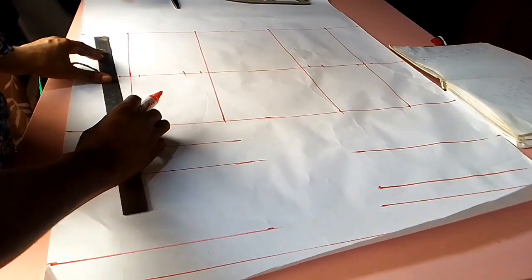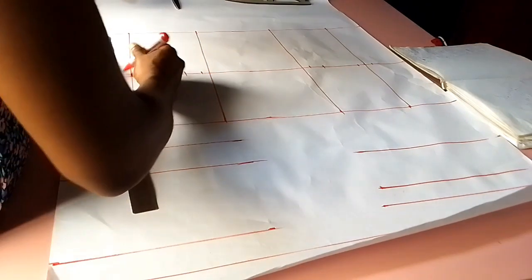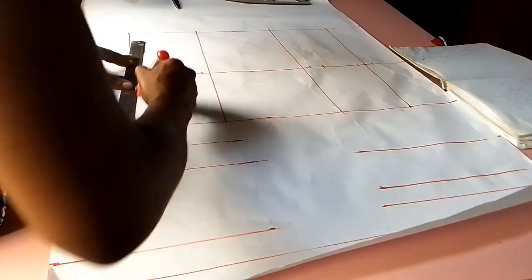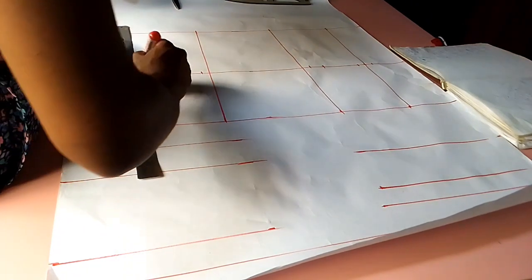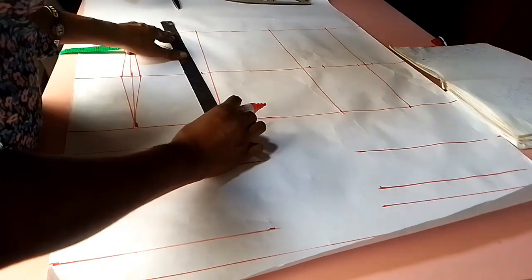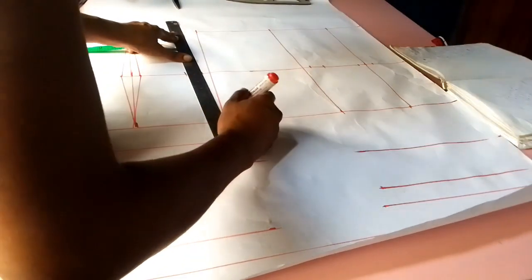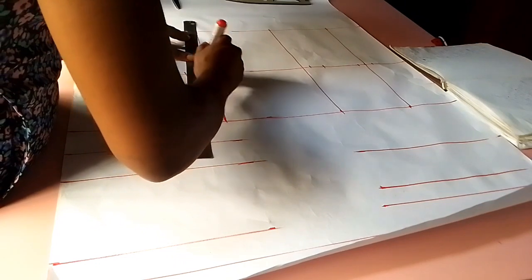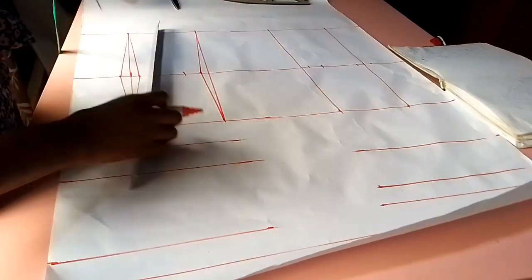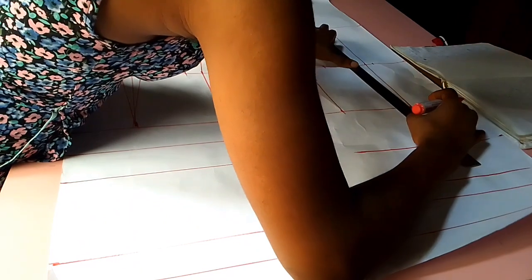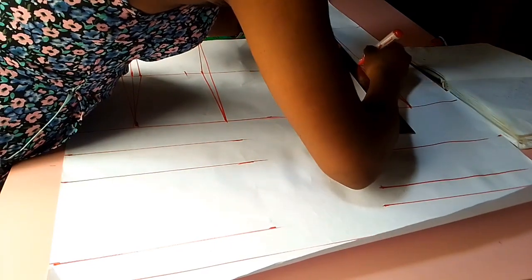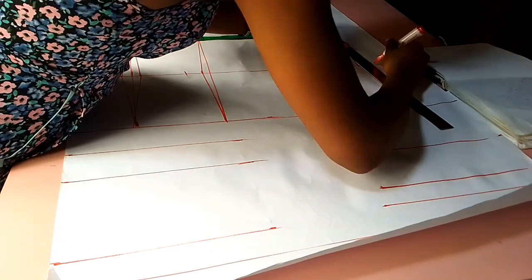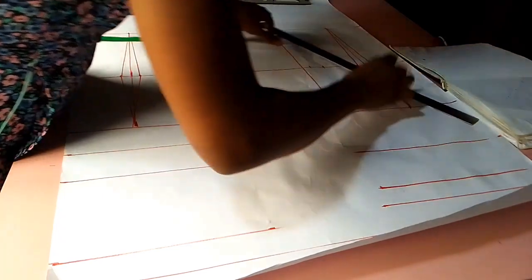So this is how you remove your dart. Don't forget the dart is not standardized. It depends on how small your waist is. It could be 1 inch for those that have a smaller waist. So it's not standardized, but when you follow this method, you are going to get a different dart measurement depending on the body size. All right, so you connect the dart together, this one together as well, this one together as well. This is for the back.